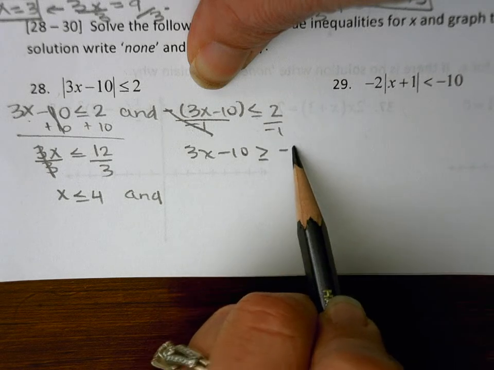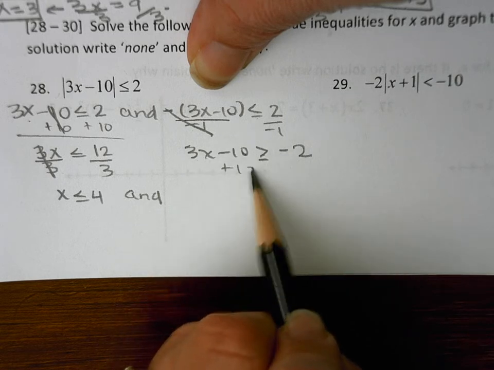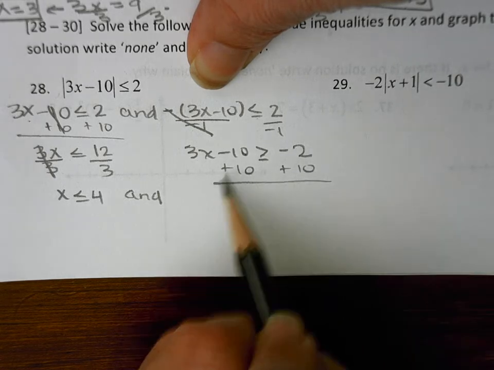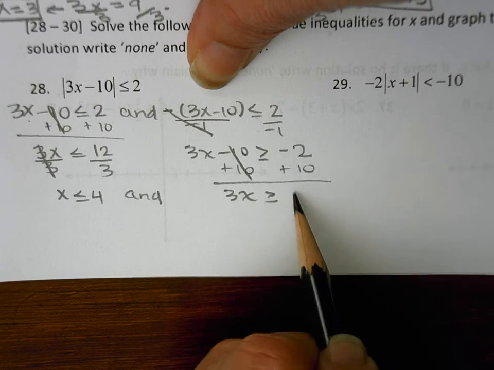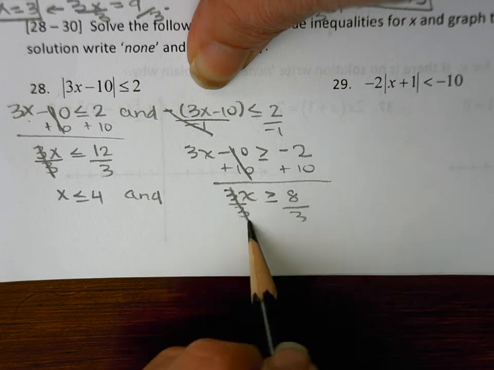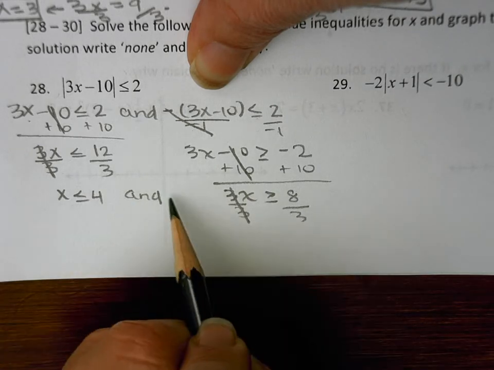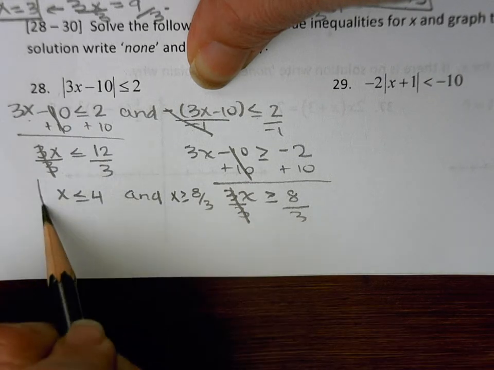And then 2 divided by -1 is -2. Then isolate the variable: I'm going to add 10 to both sides of the inequality. -2 plus 10 is 8, and then divide by 3. So x is less than or equal to 4, and x is greater than or equal to 8/3.